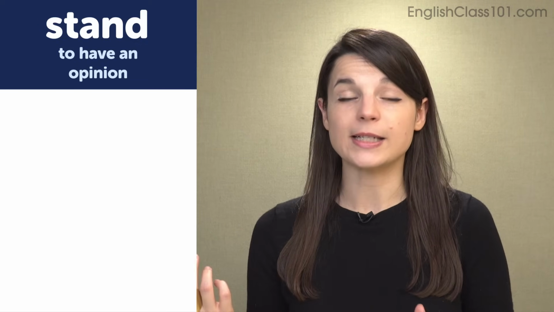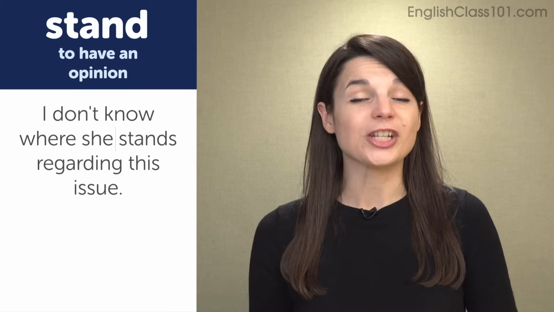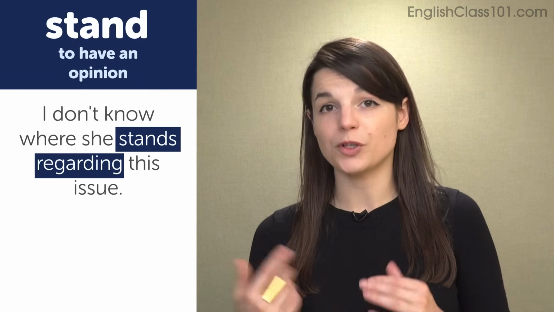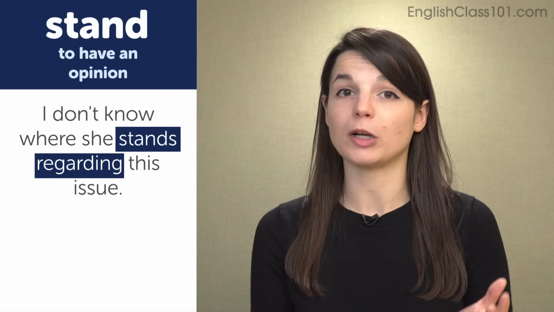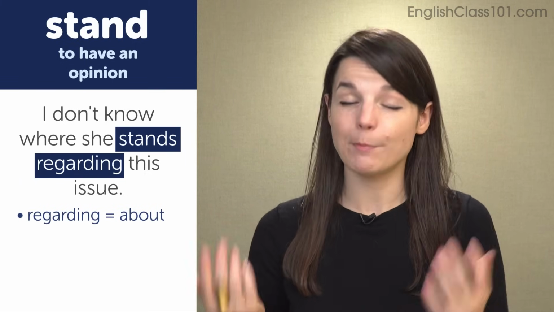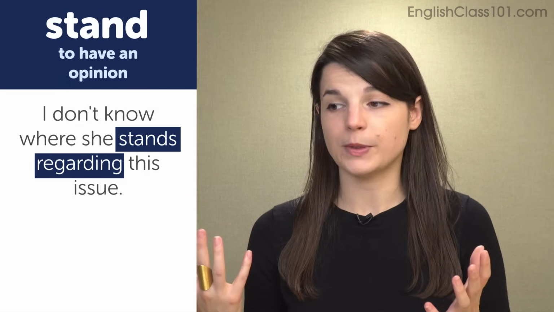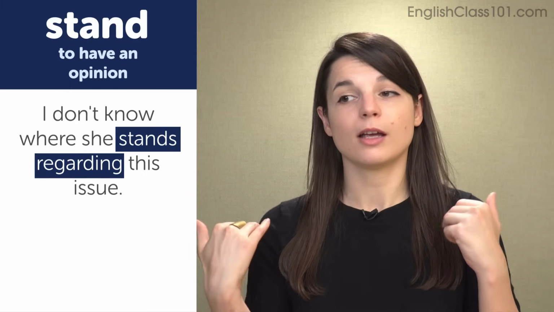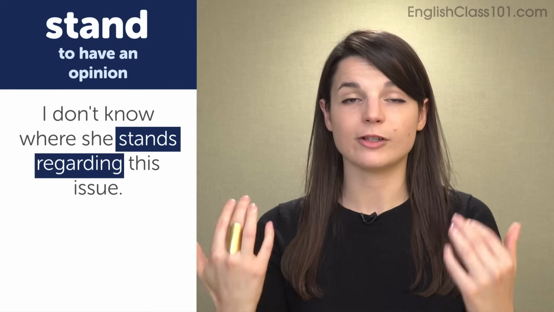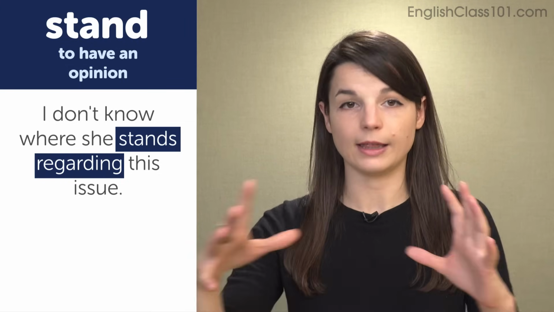In the second sentence, we see the same thing. I don't know where she stands regarding this issue. Regarding is a formal word meaning about. Again, we don't use about here, but regarding is okay to use. So the same thing as we saw in the first example sentence, we're introducing a topic for discussion that is well known in that condition, in that state.